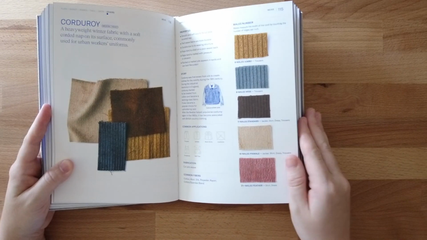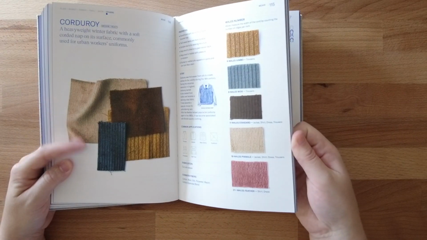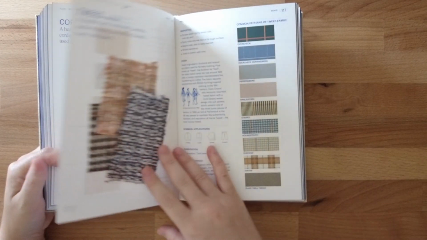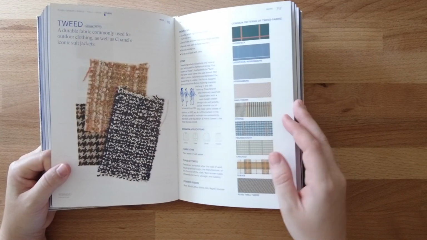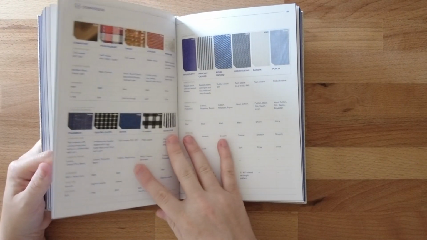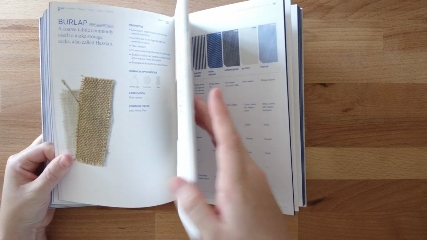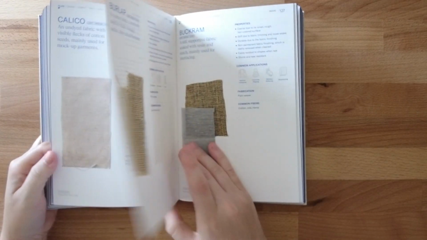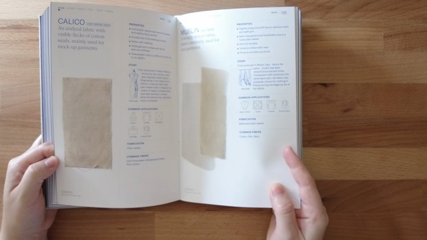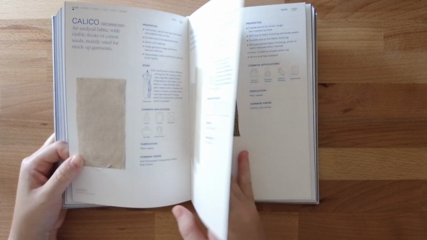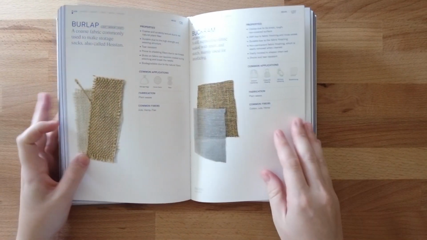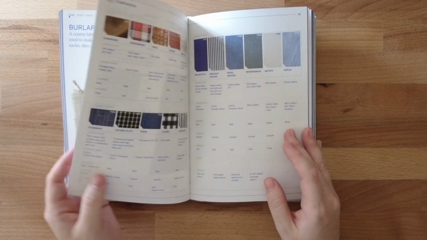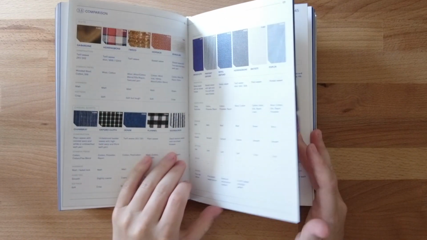Again, the visuals here are stunning, very heavy on the detail of the texture, so you really get a sense for how that fabric is going to behave, which is something that is so valuable when you're talking about buying fabric online, as I often have to do.